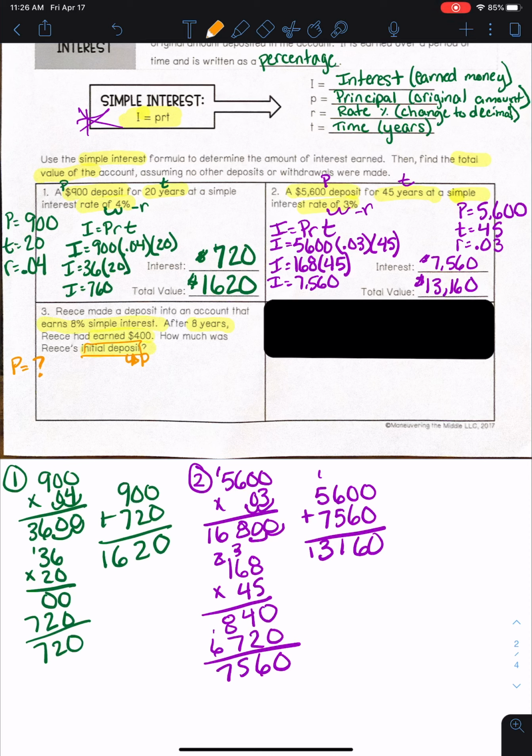But we know some other numbers. We know 8% is my rate. Well, remember, I need to change that to a decimal. So instead of 8%, I'm going to use 0.08. I know that years is my time. So time is 8. And the amount I earned, that's going to be my I. That's my interest. I earned that money. So $400 is my interest.